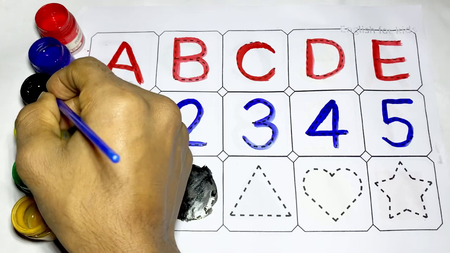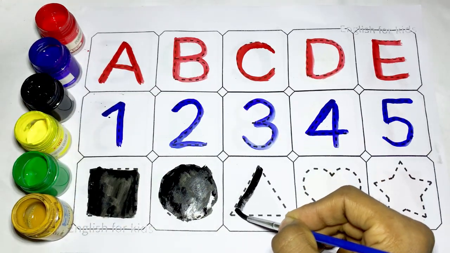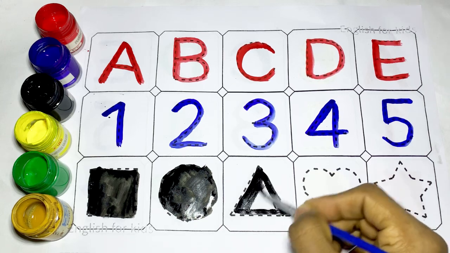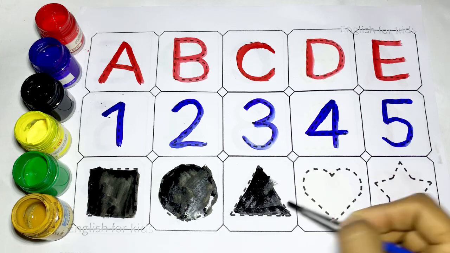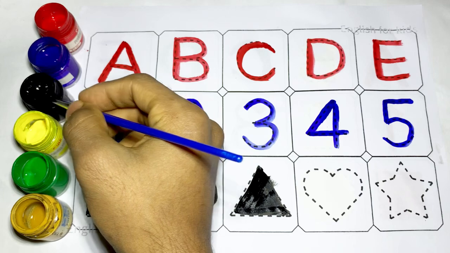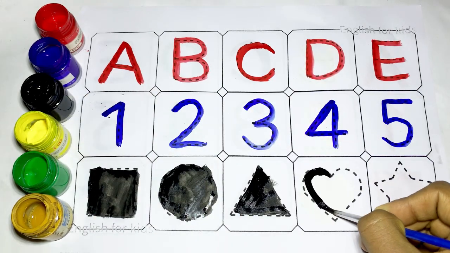Kids, next triangle. The shape of triangle, and again use black color. The shape of triangle. Kids, next heart. The shape of heart, and again use black color.